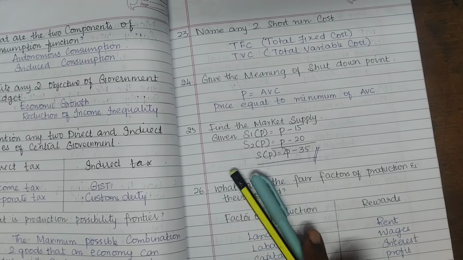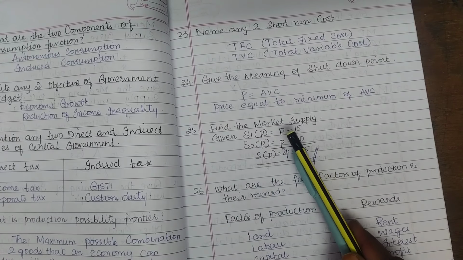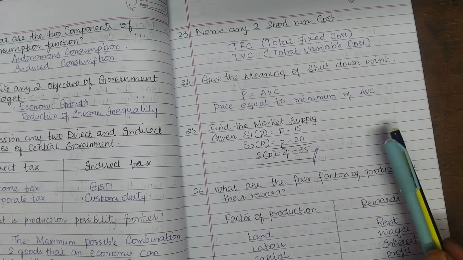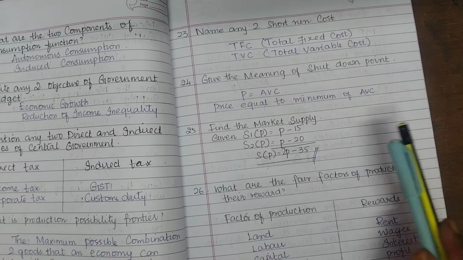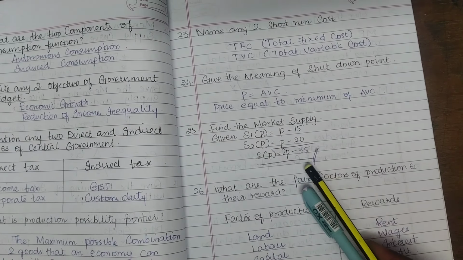Find the market supply. Again, we have to add. What we are doing here is the market supply. Supply 1 plus supply 2 is equal to market supply. Like how D1 plus D2 is equal to market demand, similarly S1 plus S2 is equal to market supply. So P, 1P, 2P, 2P. Okay, 15 plus 20, 35.